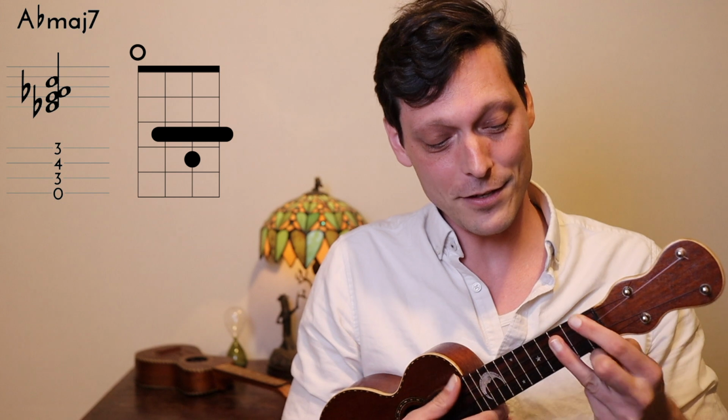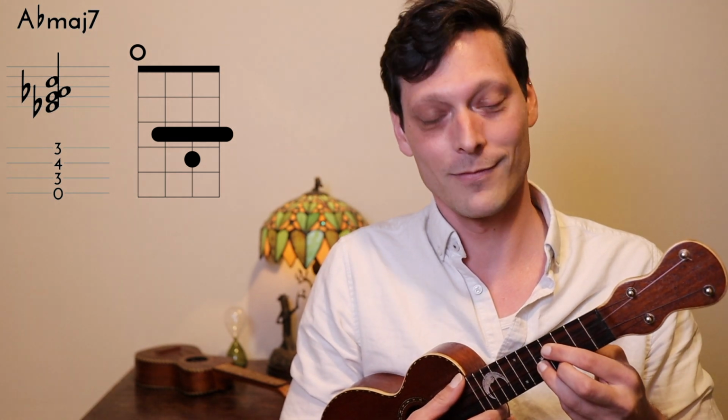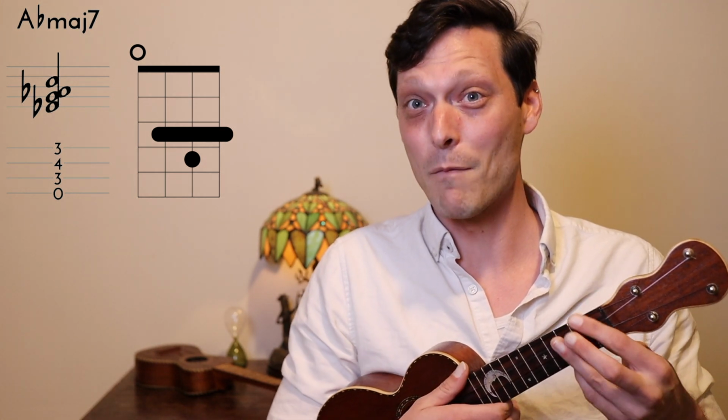So we already said that if we put this up on the 3rd fret, we have an A flat chord. What happens if we add a G to an A flat chord? That's a beautiful floating sound. This is an A flat major 7th, which you might have played like this before. These are the same exact notes, and a much easier to play version.